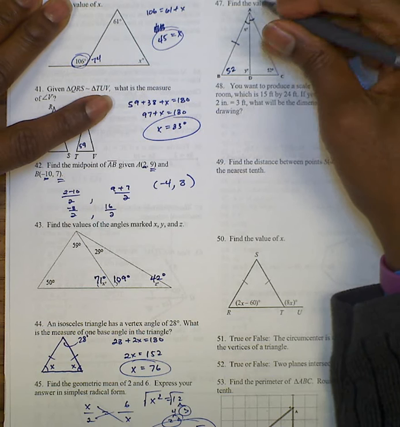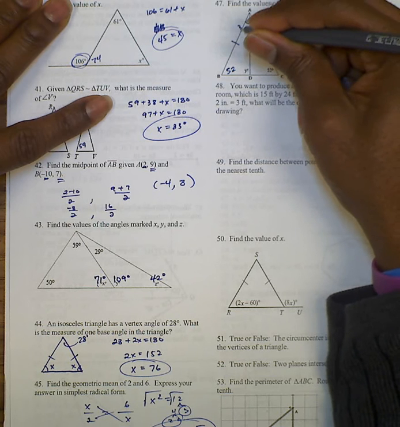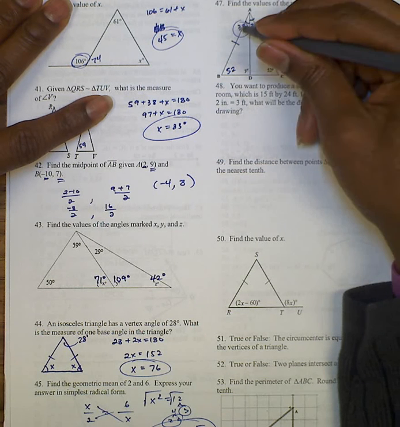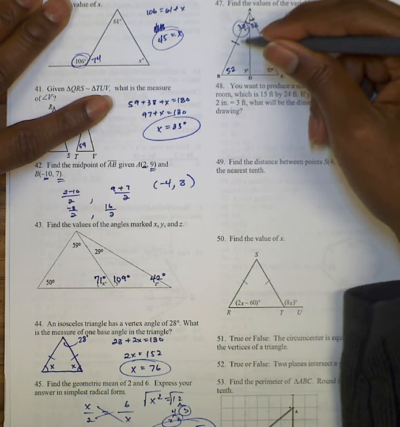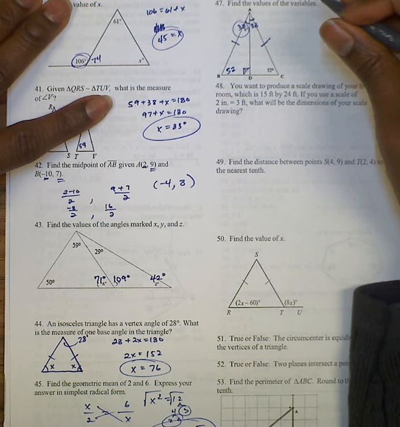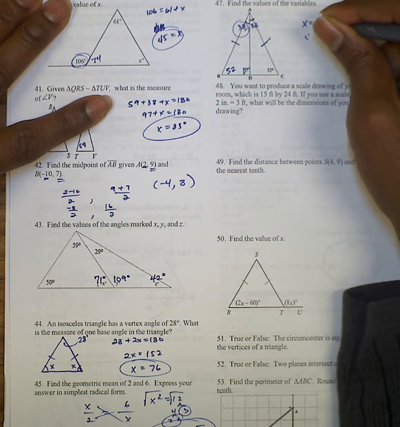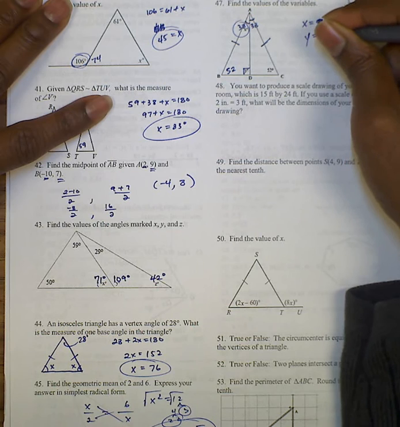So since this top angle is 76, it means each side here is 38. So x is 38. Okay, so 38 and 52, that gives us 90. So that means there's 90 left for y. So x is 38, y is 90.